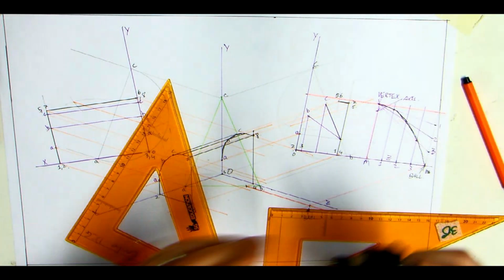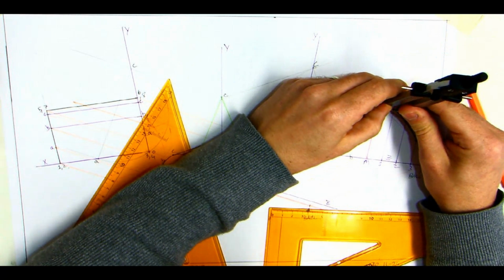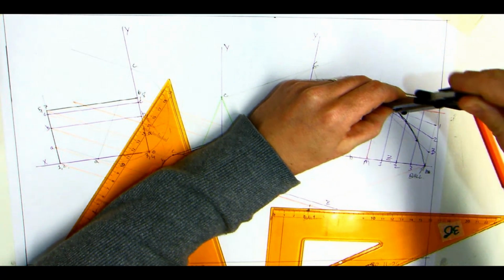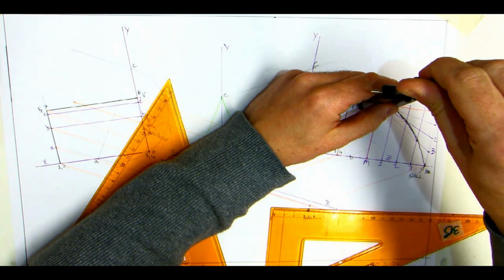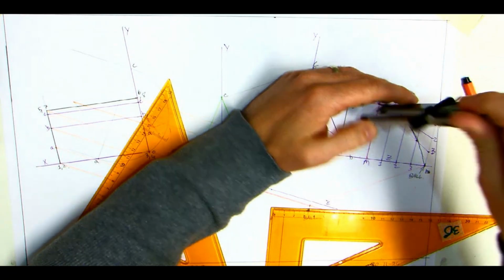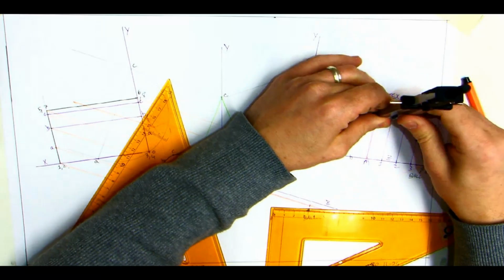Copy it. I'm going to take this distance from the symmetry line and copy it over. Those of you that have done junior cycle graphics should know how to do this. Those of you that haven't need to catch up.